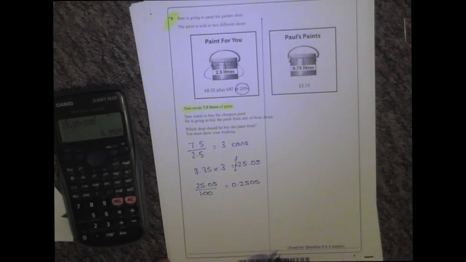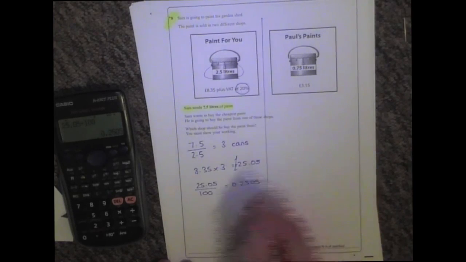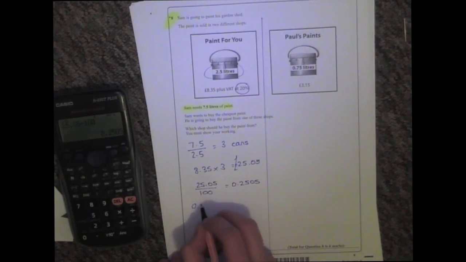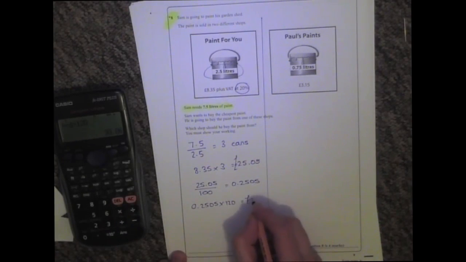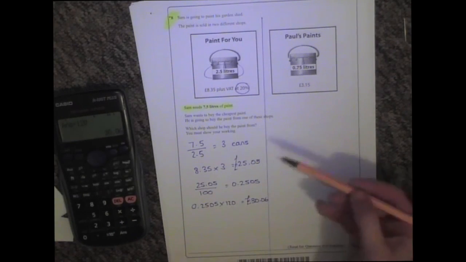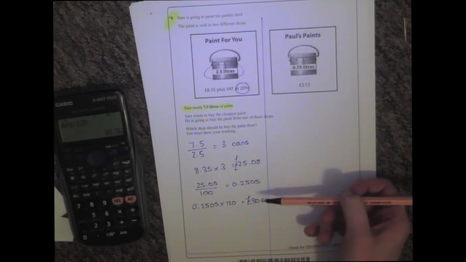So I'm going to multiply that 1% by 120, because 100% is the cost now, and I need to add the 20% on. So 0.2505 times 120 will give me an answer of £30 and 6 pence. So that's my cost without VAT, and then adding VAT on.